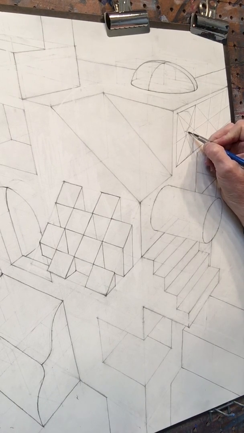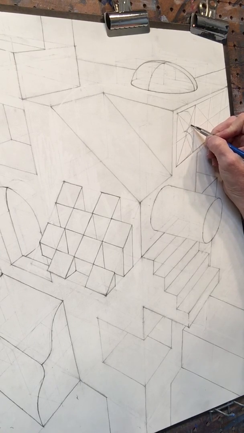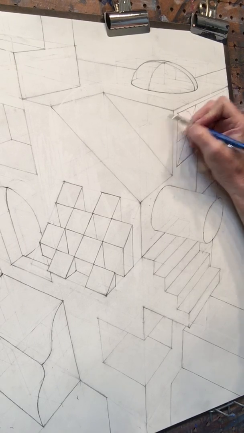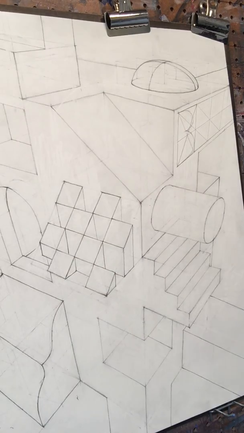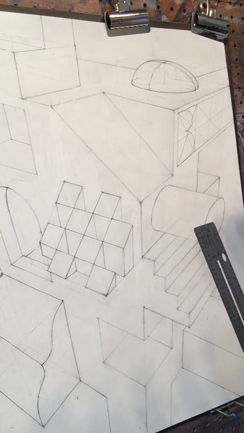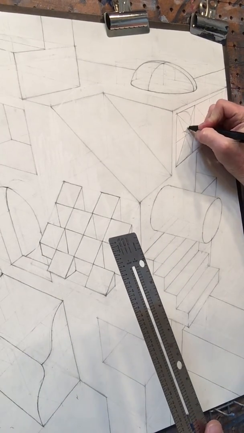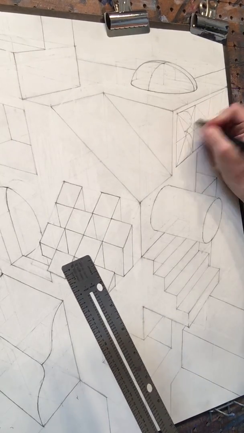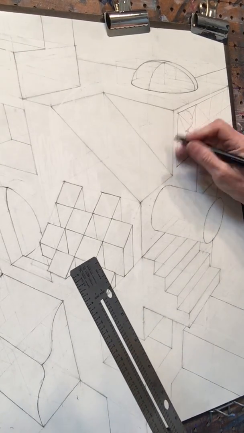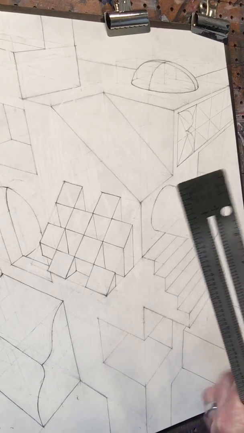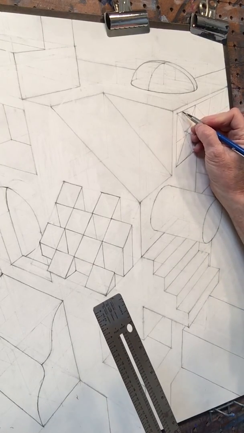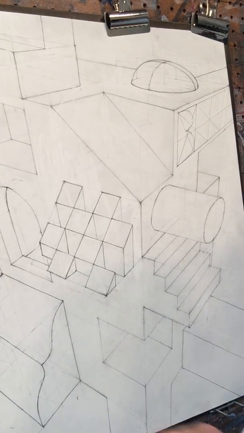So it might take me a little bit to get that to where it feels right, and to where I like the looks of it, okay? All right, so I'm going to fiddle around with that off camera.